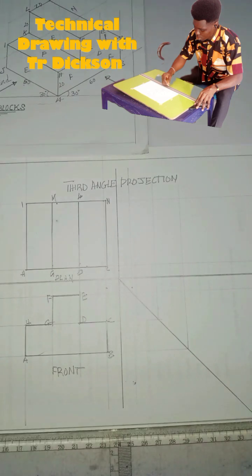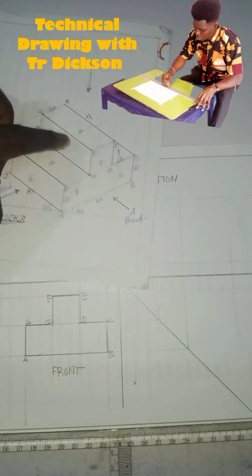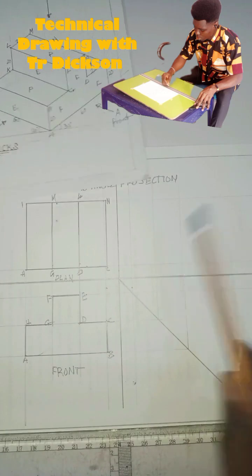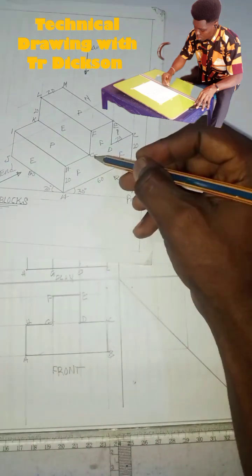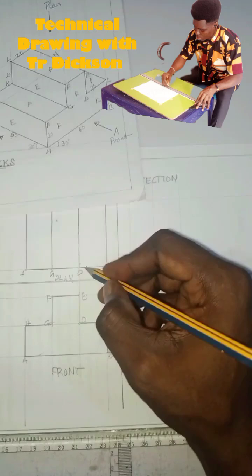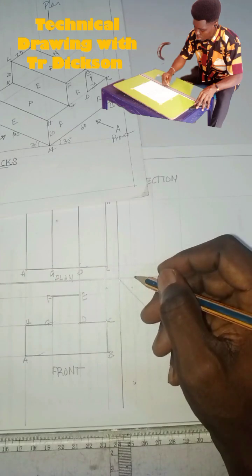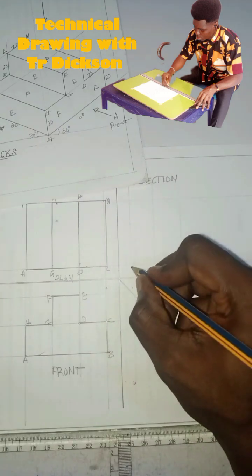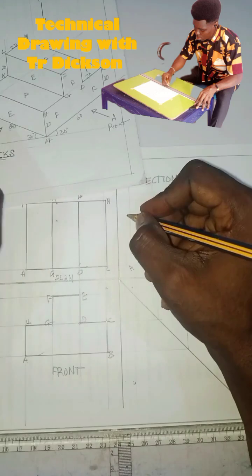Remember, the end view is this and this and this. Okay, so we've already had that, this and this. So we can say that the end view we have AHGF. So this is the point AJ.